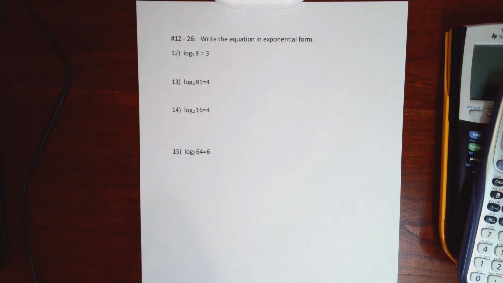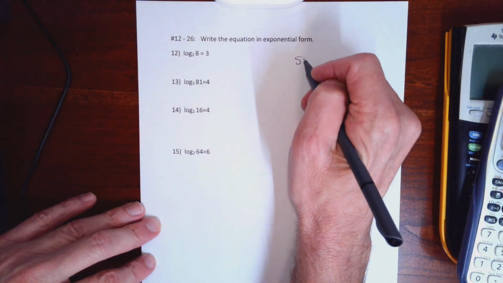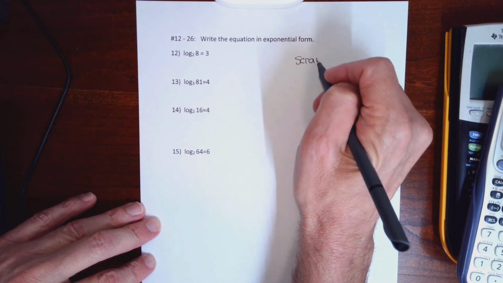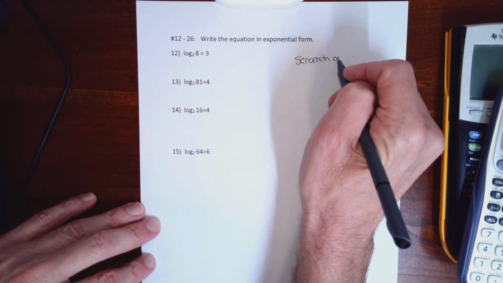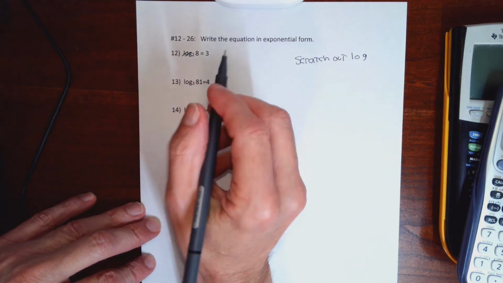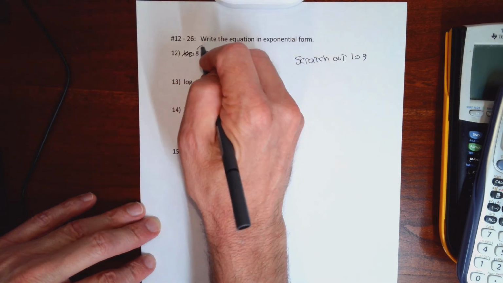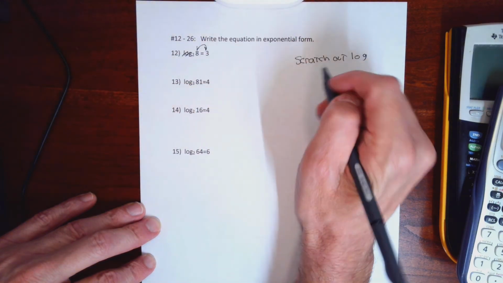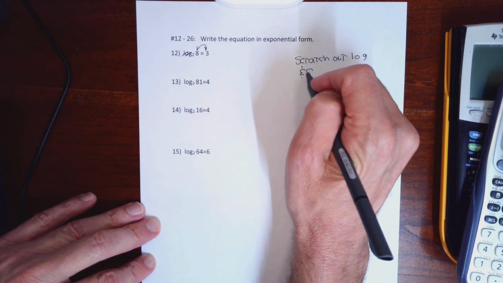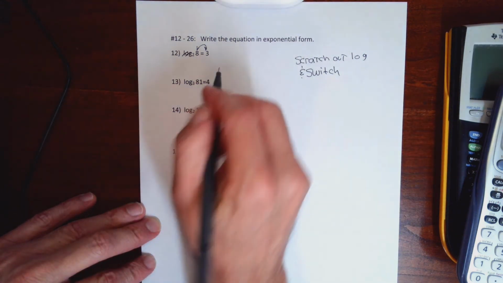I want to create an exponential equation. I'll write the equation without the logarithm. Super easy. This is just the reverse of what we're doing. To do this, I'm going to scratch out the log, and I'm going to switch. You can almost see an exponential equation starting to form. I'm going to switch the argument and the number to the right of the equal sign and create an exponential equation.